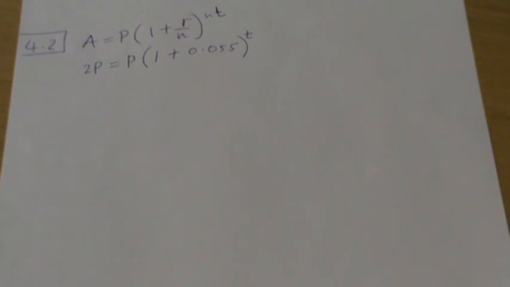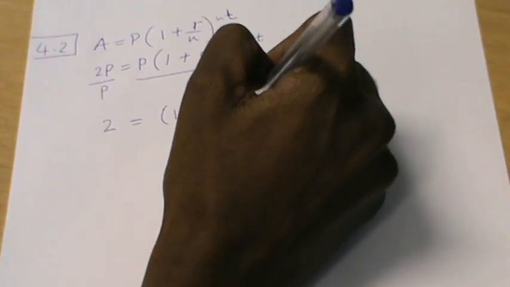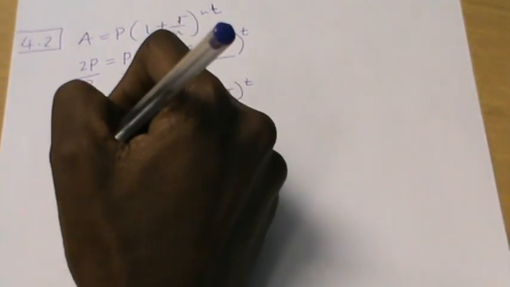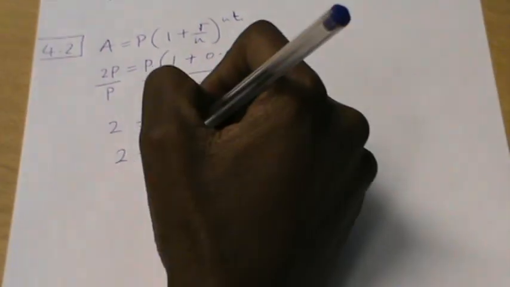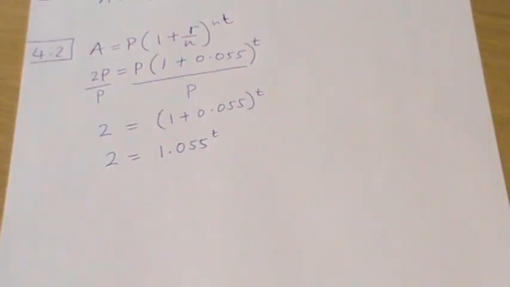Okay, so we have our equation. We can go ahead and solve. Here I can divide by P because P is definitely not equal to 0. So I divide by P on both sides. Then I'm left with 2 is equal to 1 plus 0.055 to the power of t. I can combine these two. I should have done that in the previous step. There's 1.055 to the power of t.